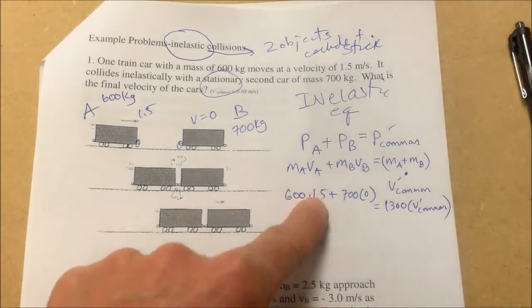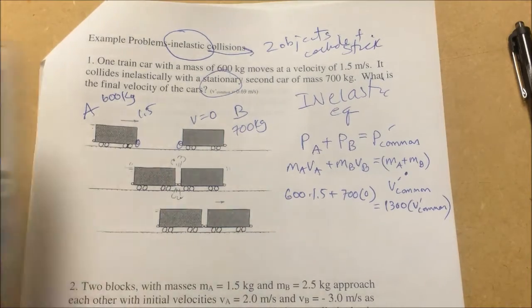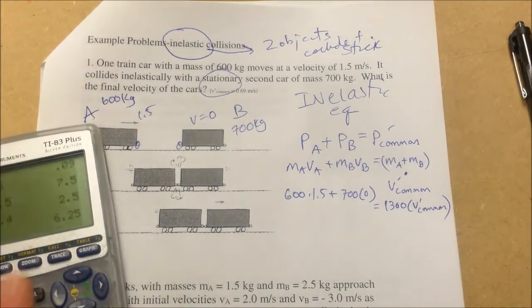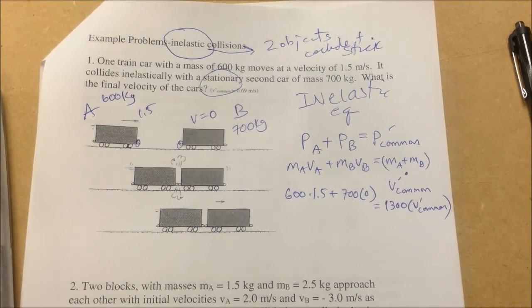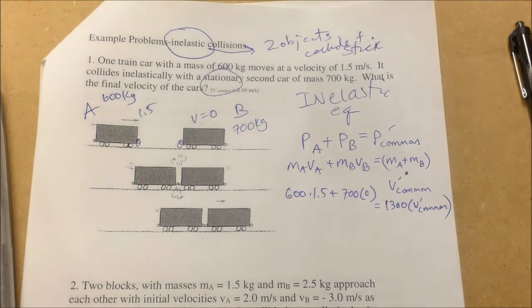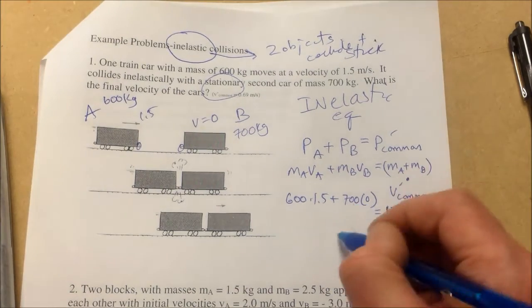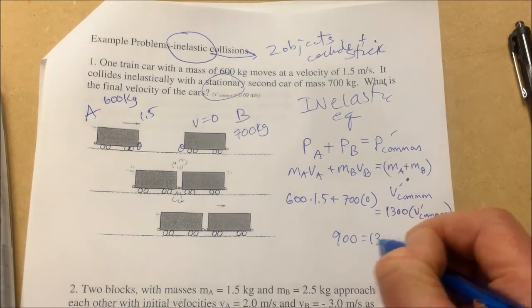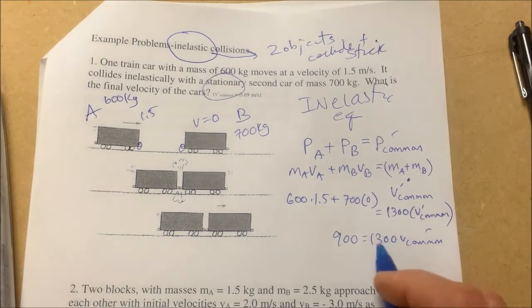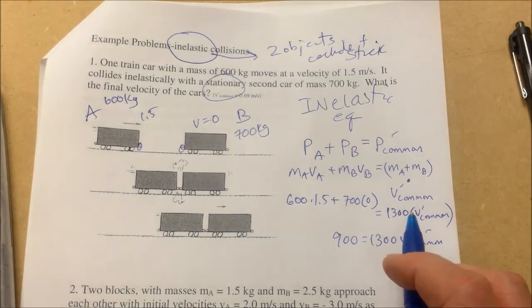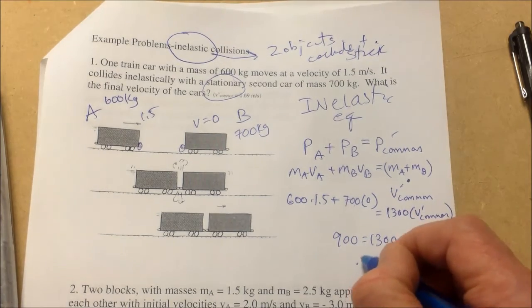Okay, 600 times 1.5. Okay, calculator comes in handy. 600 times 1.5, that's 900. We get 0 there. Okay. We want to divide that 900 by 1,300, and that will give us our common velocity, around 0.69.